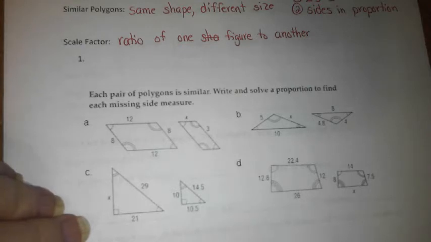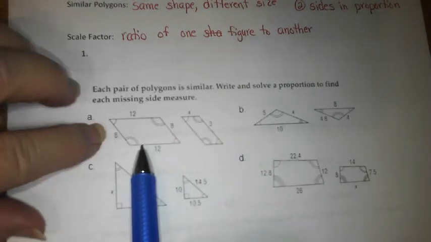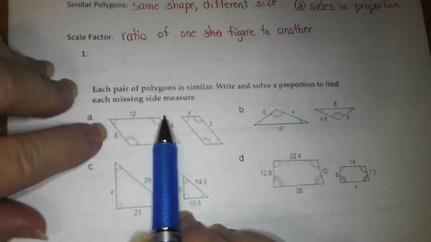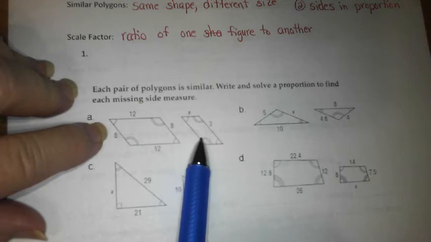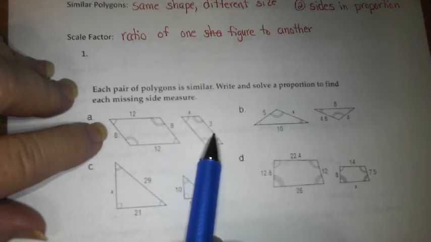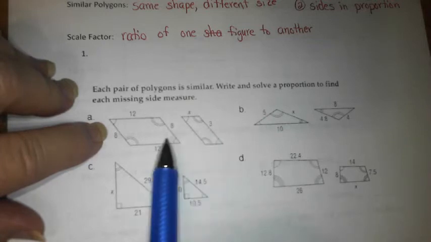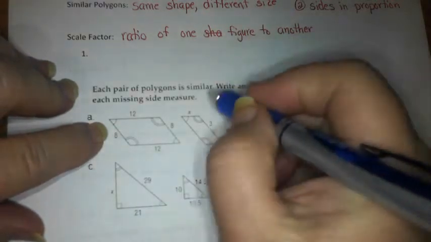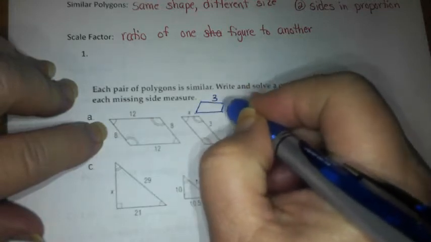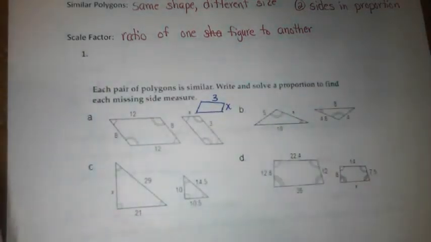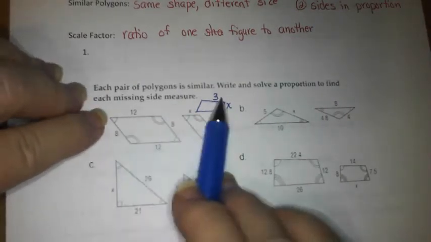So one of the things you're going to notice is some of these pictures aren't facing the same direction. For example, this one. Notice we've got this parallelogram with 12 and 8, and then this parallelogram with x and 3. Hopefully it's obvious that this one is not facing the same direction as this one. So if I were to turn this one around a little bit, the 3 would be on top and the x would be on the side. And then I can compare like sides to each other.